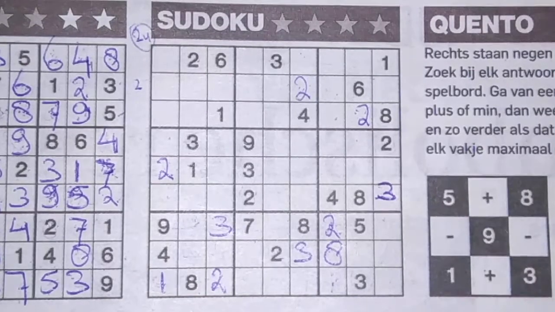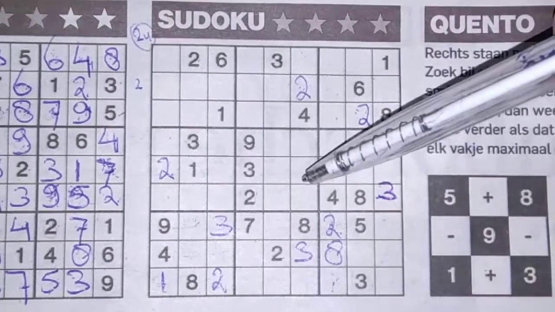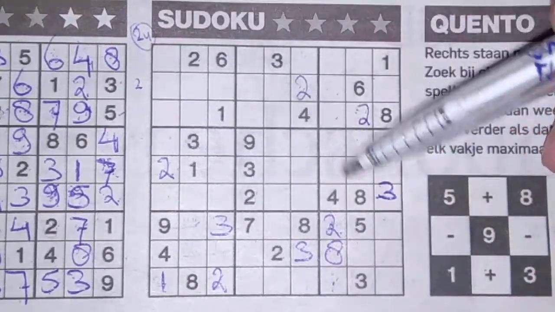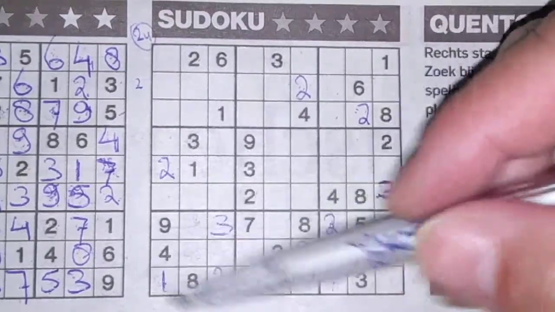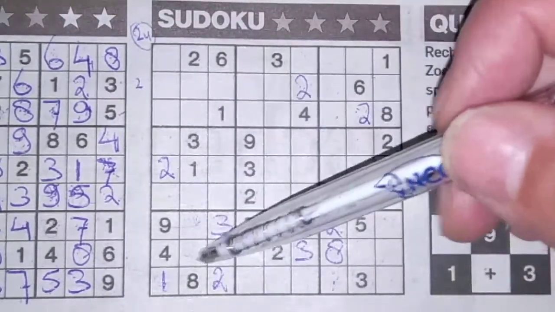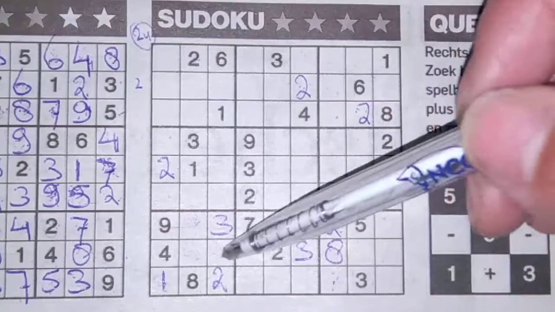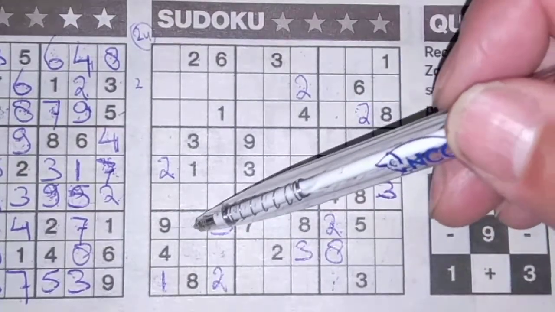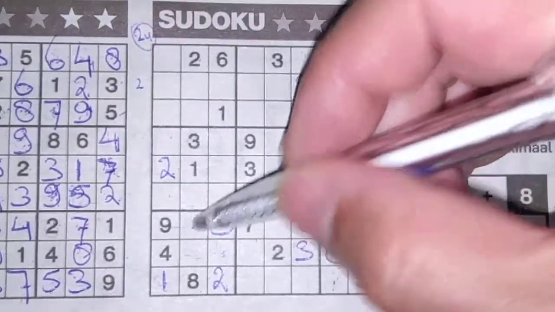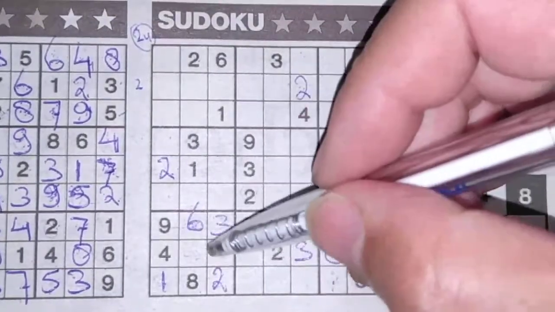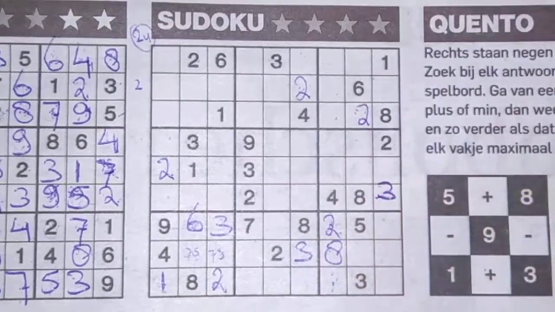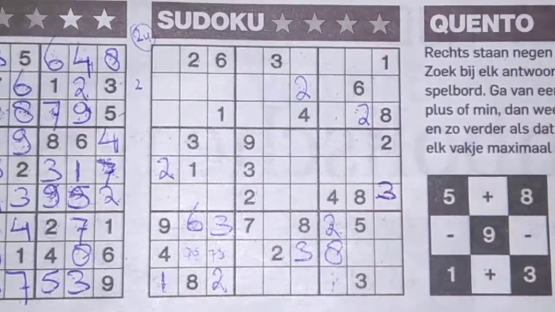Then 6, 7, and the 5. Yes, 3 missing numbers now in this big square. Those numbers are the 6, the 7, and the 5. We see here the 5 and the 7, so no 5 and 7 in this box. One digit left should be the 6. So we have a 7 and a 5 here. I mark them for you so it's easier to follow.